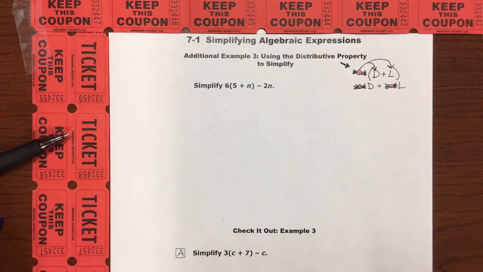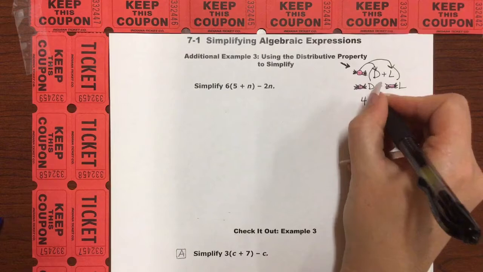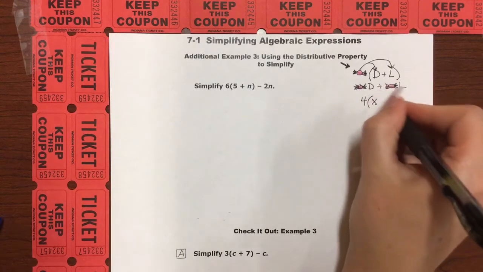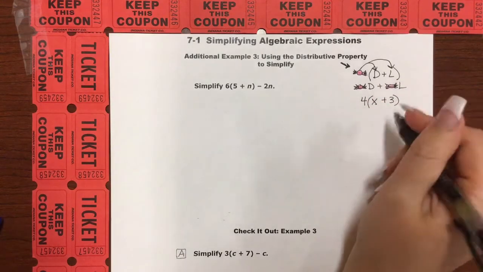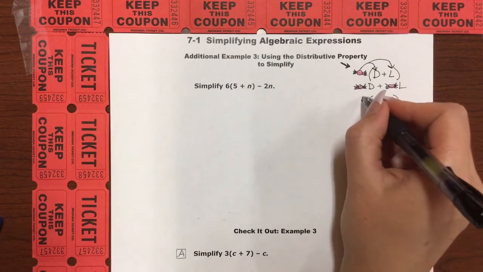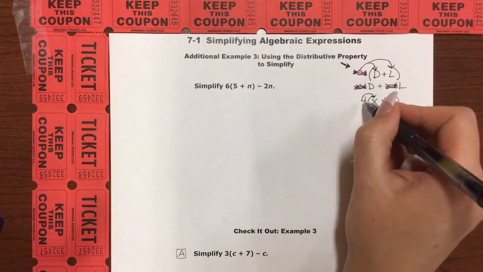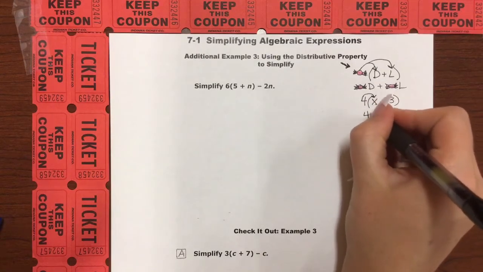Now this is the same thing as math. Let's say we have a number and it's 4 and we have something like x plus 3. Well, the 4 is like the candy. You have to distribute the candy to the x, and you distribute it through multiplication, so it's 4 times x, which is 4x, right?